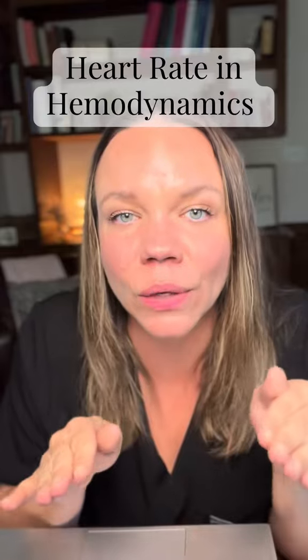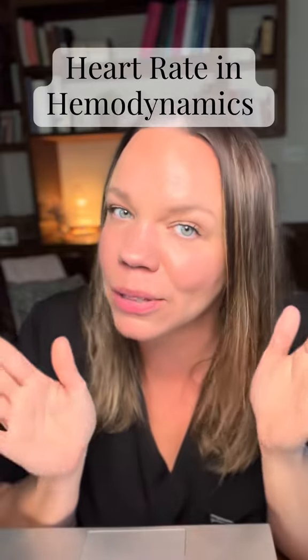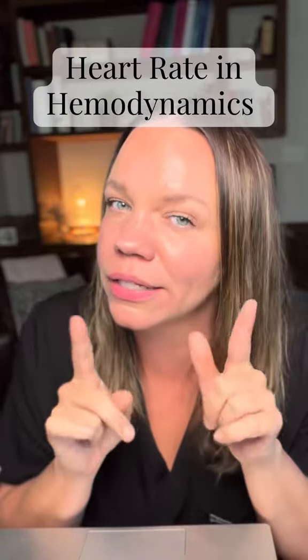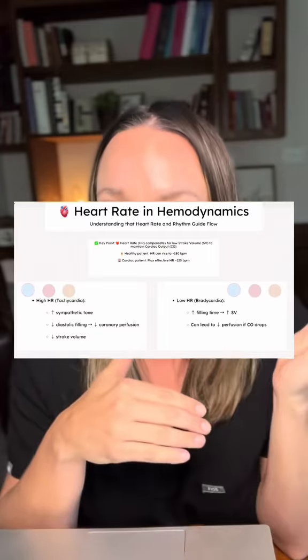The heart rate is like Goldilocks. It can't be too high. It can't be too low. It's got to be just right. So we know that normal heart rate is 60 to 100, but we know that in a patient with low cardiac output, the heart rate is going to try to compensate to increase the cardiac output.